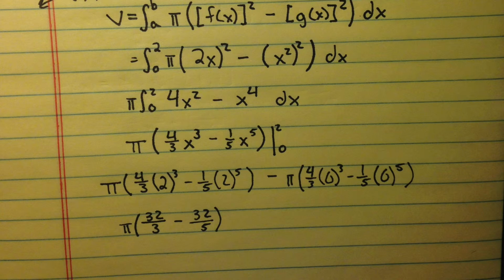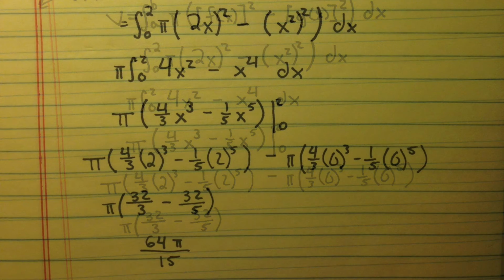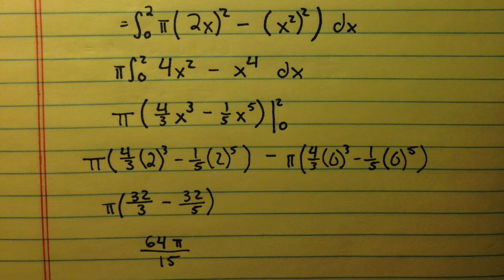So now the next step is just to subtract. Finally, we get that our volume equals 64 pi divided by 15, and that's pretty much it. The steps, just remember, it's a lot easier if you write it out or draw it out so you can visualize what you're doing, and make sure you're checking whether you're taking it with respect to y or x. That'll all depend on what method you're using.